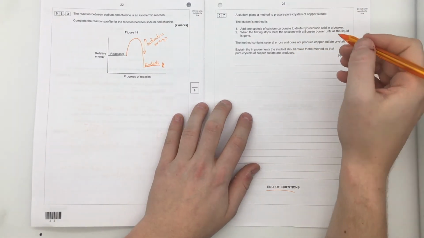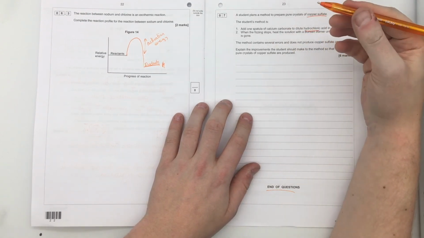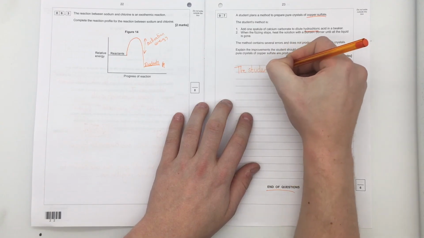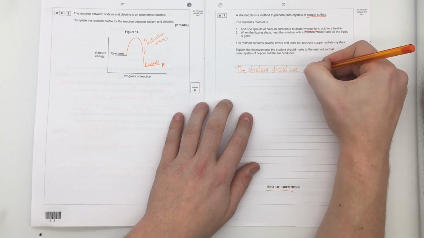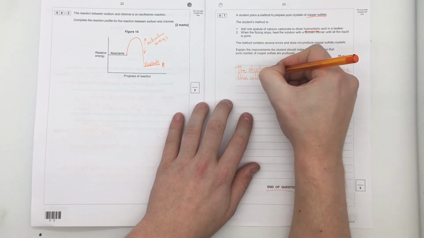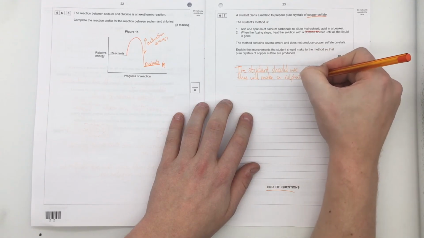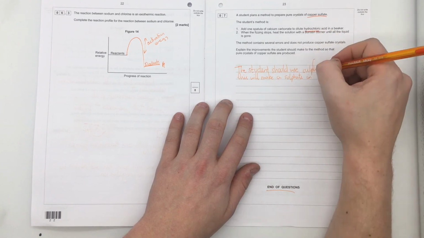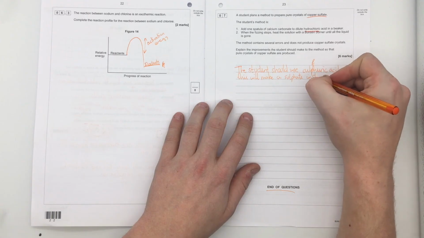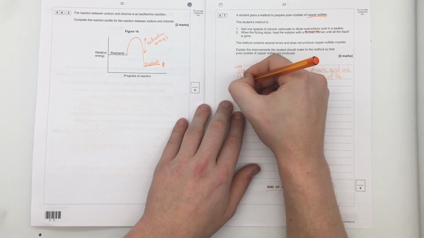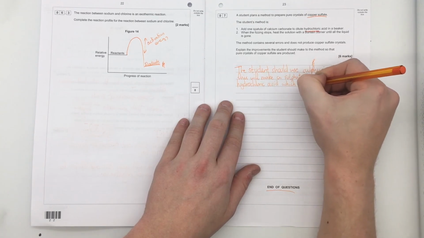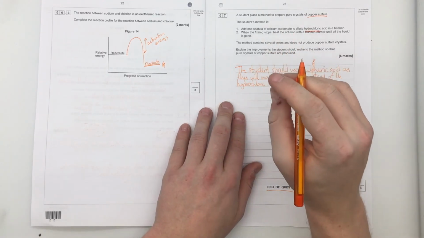Okay, so the first thing to do is realise you're making copper sulfate, and they have chosen to use hydrochloric acid. Okay, so mistake number 1 is the student should use sulfuric acid, as this will make a sulfate instead of the hydrochloric acid, which makes chlorides. Oh, I've got to use the F, haven't I? I'm going to leave it as the pH. Old habits die hard. So straight away I've explained the issue that they've got.